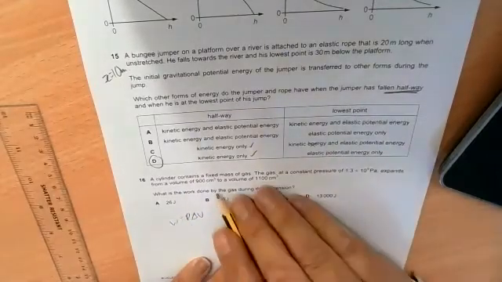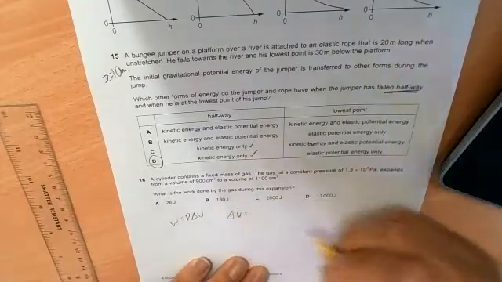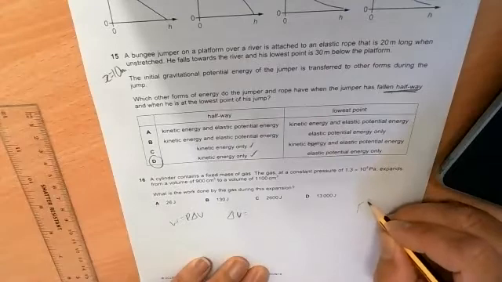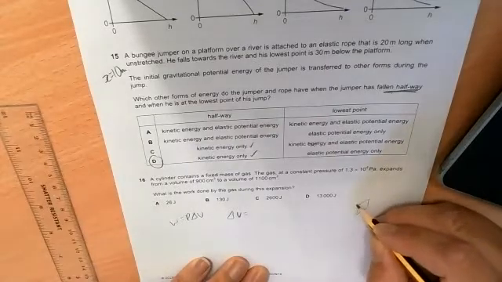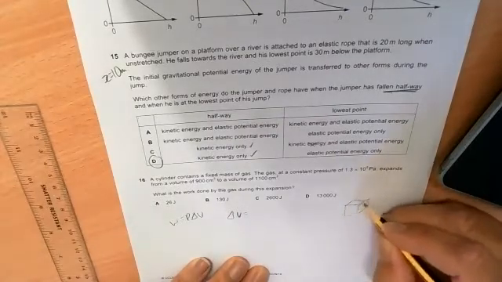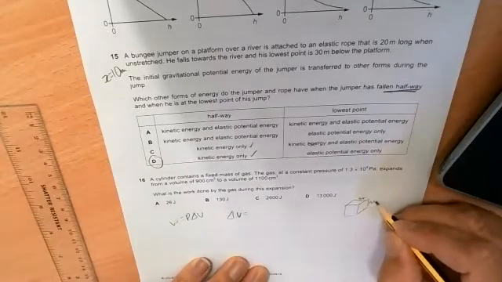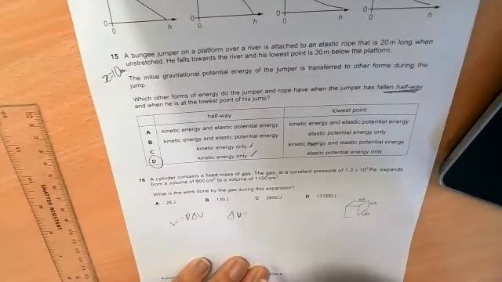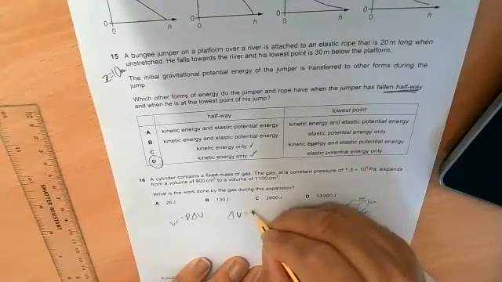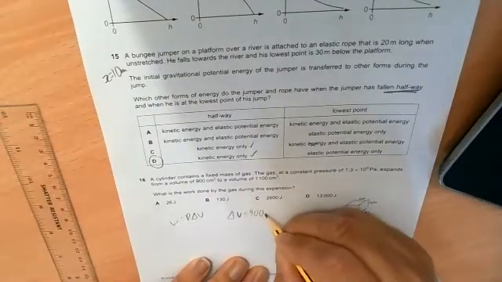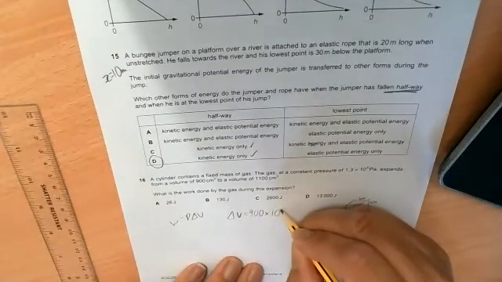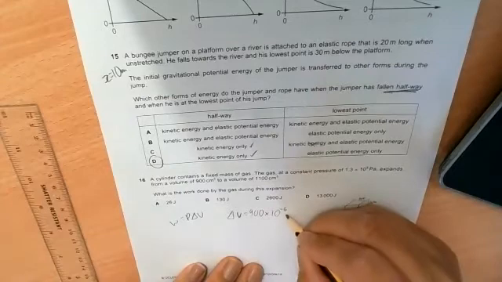But delta V is going to be, well, 1 centimeter is 100 multiplied by 100 multiplied by 100, so that's 10 to the power of 6. So we know it's going to be 900 times 10 to the power of minus 6.